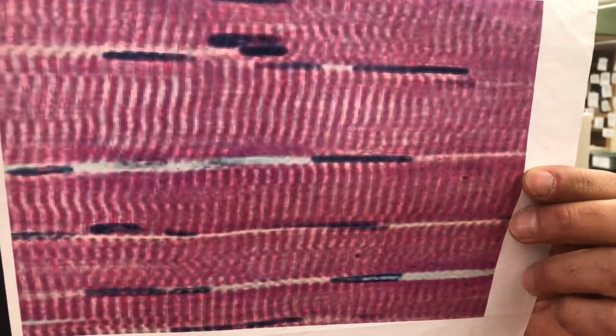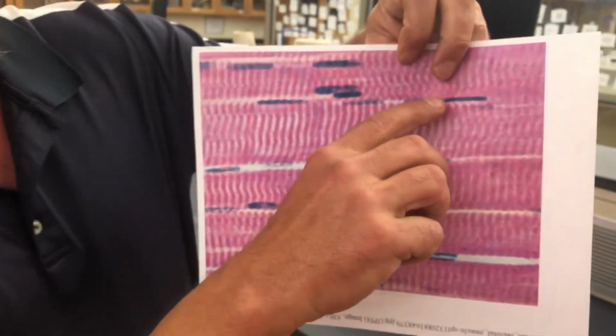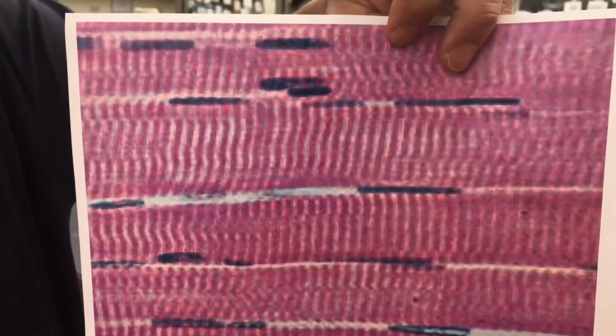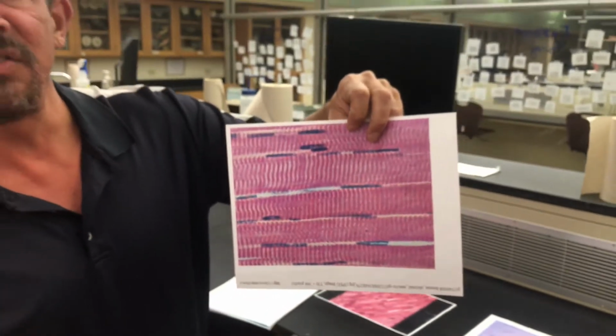Also, one other thing that we want you to know about the appearance is that it's multinucleated. So if we look, we can see there are just three nuclei right here that are part of this cell. And the reason why skeletal muscle is multinucleated is because of the length of the muscles. They are extremely long cells. If we only had one nucleus, the one nucleus would not be able to coordinate the activities of the entire cell. So there are multiple nuclei put in place, and they are all coordinated together to make sure that the skeletal muscle cell functions as one complete unit.